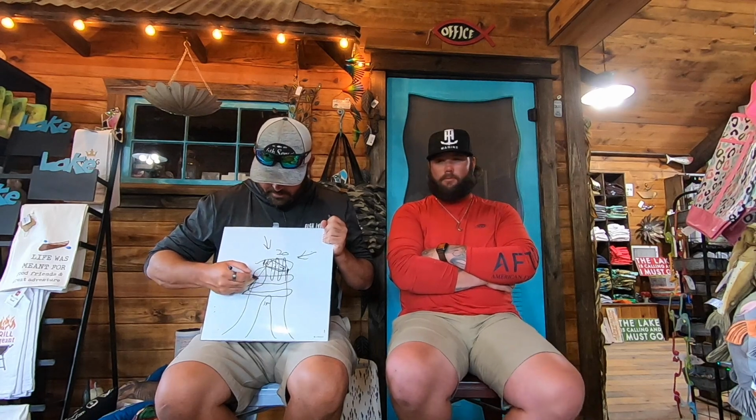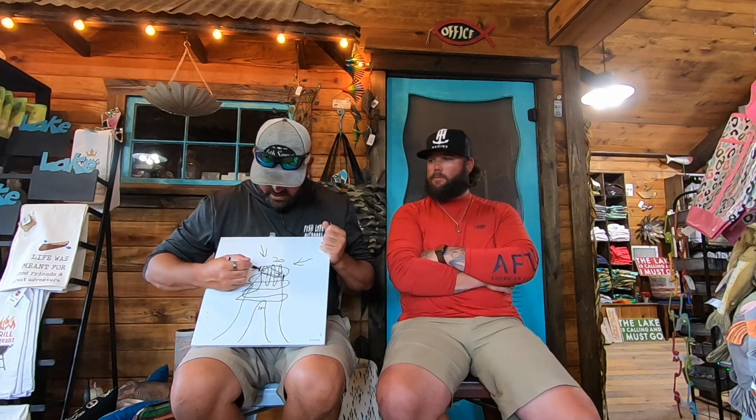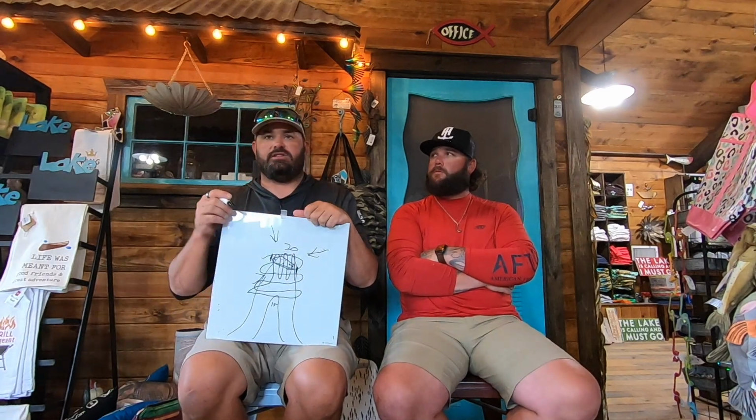If it's going this way, I would set up right here, and that would be more of a downwind direction. It just depends on which direction that wind's coming from on which side of the school that I set up on. So if I have a perfectly oval or circular shaped school of fish, I'm going to get on the upwind side, and we're going to stay on the back deck and throw right into them.